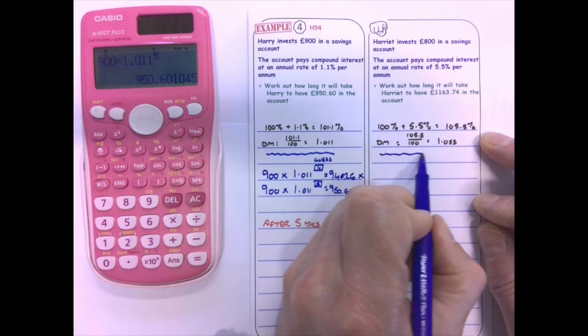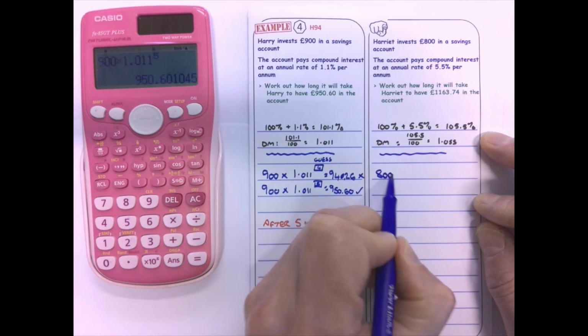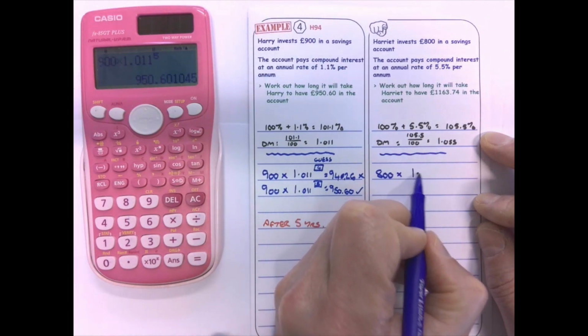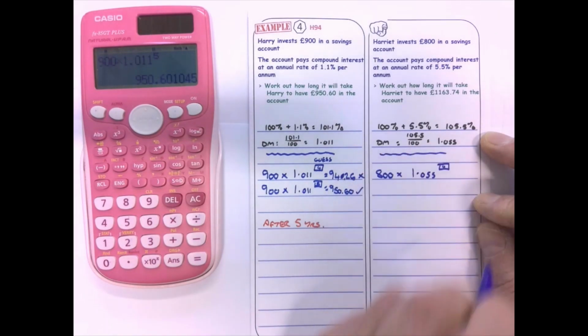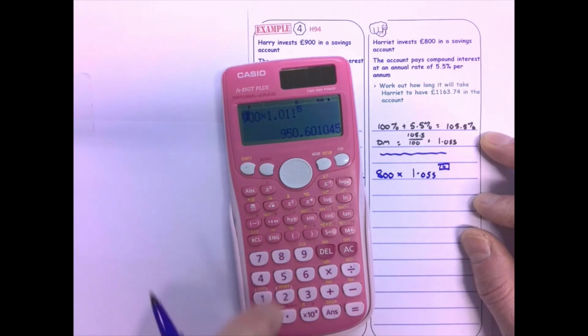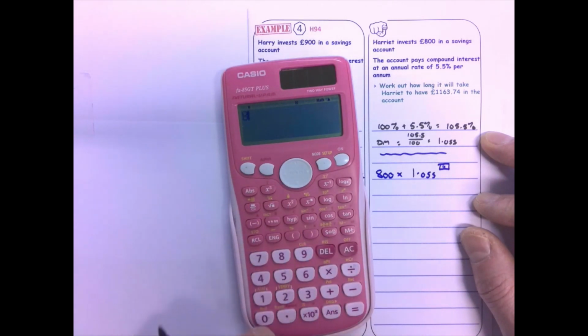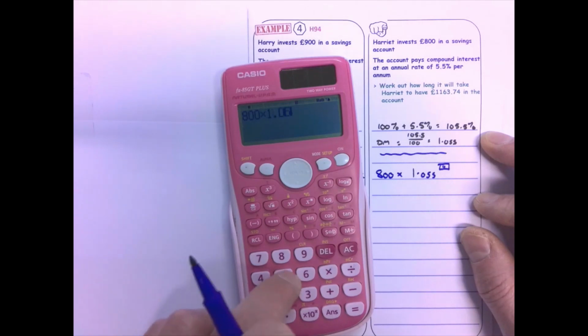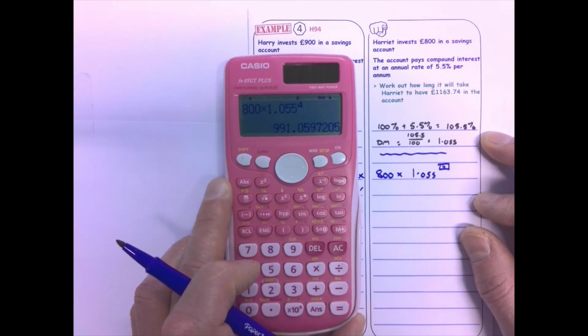So what we need to do now is have a bit of a guess. We've got £800, multiply it by the decimal multiplier. I have literally no idea. Let's try 4. Let's see what we get. 800 times 1.055, take it to the power 4. Oh, hang on, whoops. Try that one more time. 800 times 1.055. There we go, 991, but that's not enough, is it?